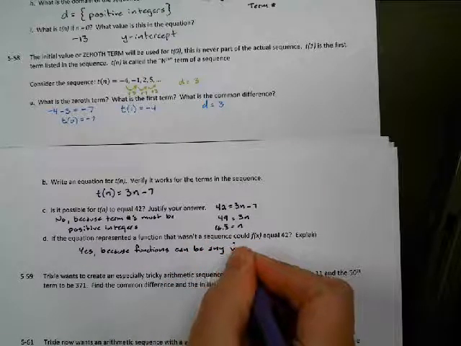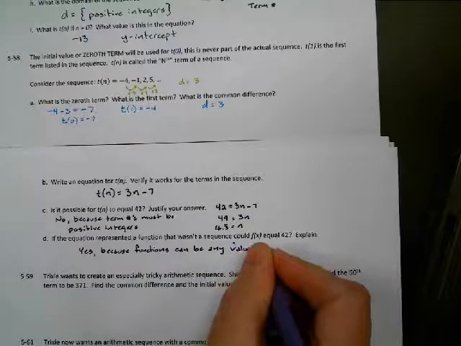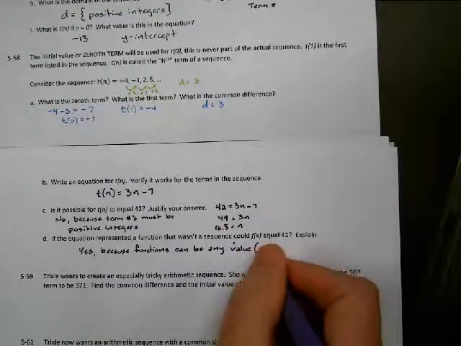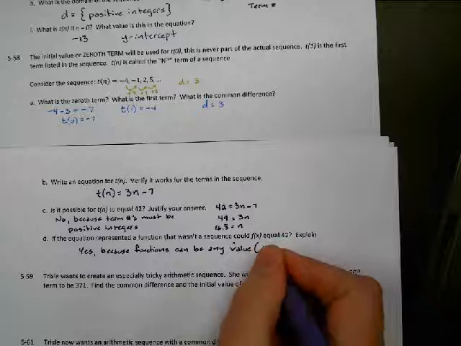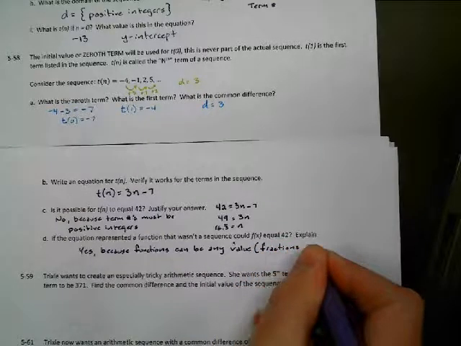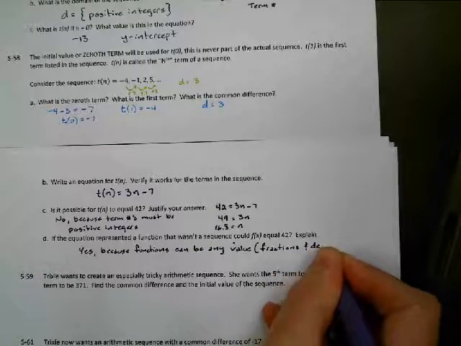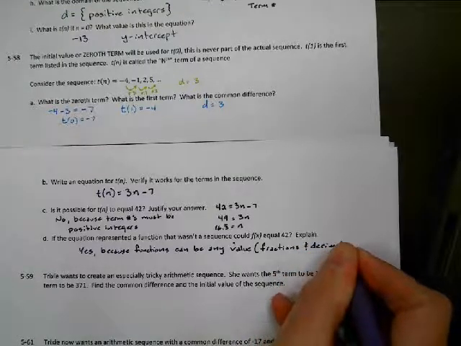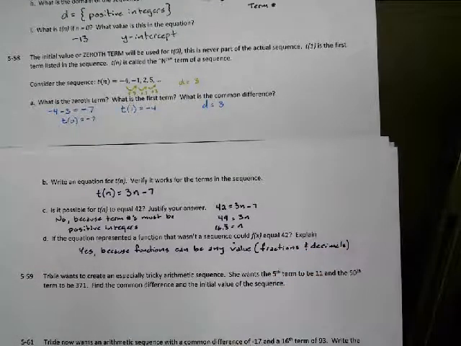Meaning it doesn't have to be integers, so we're talking about fractions and decimals. So that's a big difference between this arithmetic sequence and a linear function. The arithmetic sequence needs to be discrete. It can't be connected like we were doing for our functions.